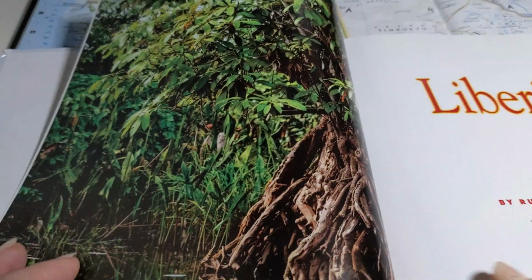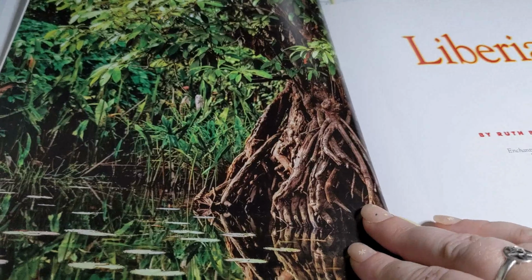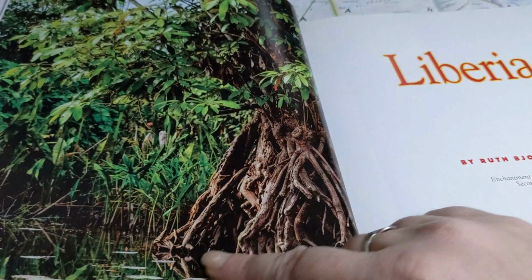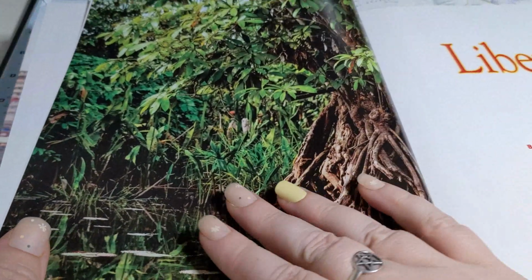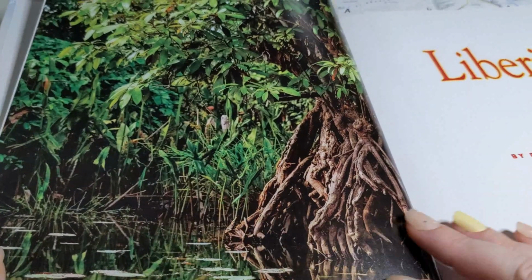Here's a good example of what a swampy mangrove area looks like. Here's the mangrove tree. It grows in salt water, so it grows along these hot, humid, swampy coasts.